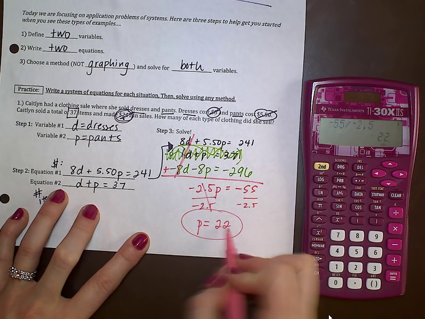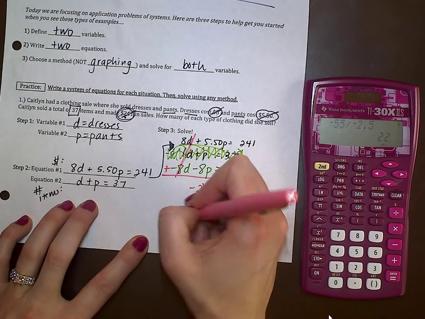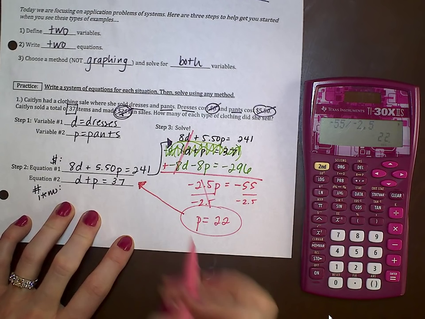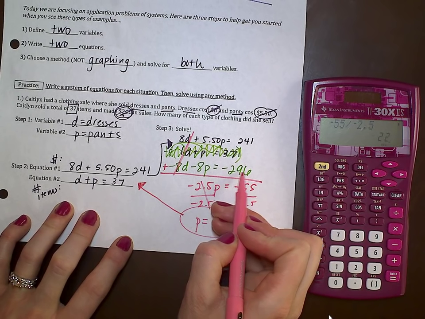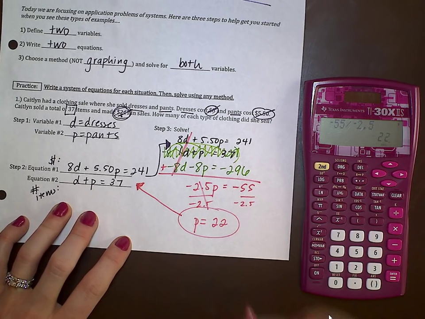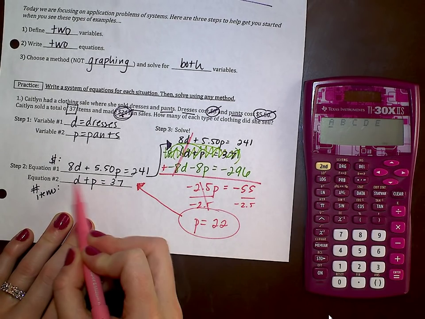Now I need to figure out how many dresses she sold. So I'm going to come back to the original system here, what I wrote over here. You could plug it into this new green one. Plugging it in anywhere will get you the other answer. But I'm going to choose to plug it into this plain equation right here, D plus P equals 37.